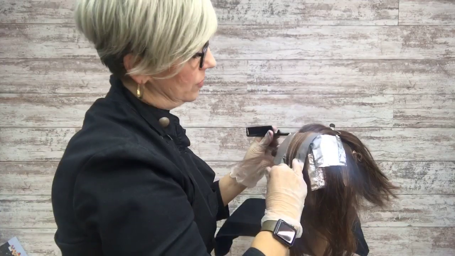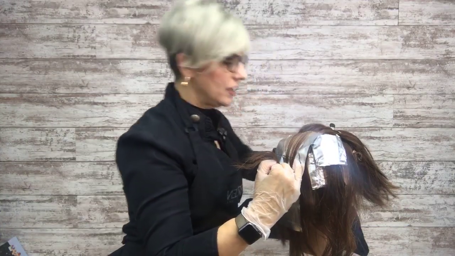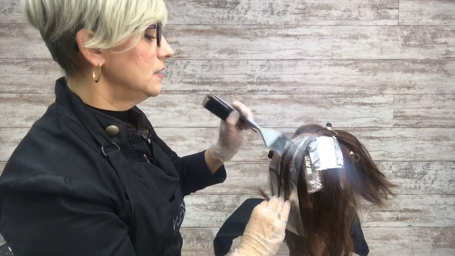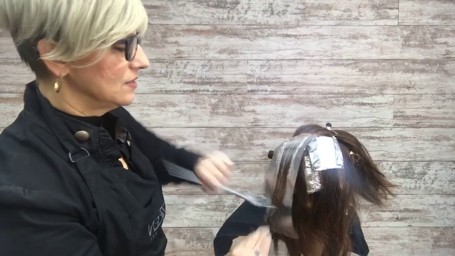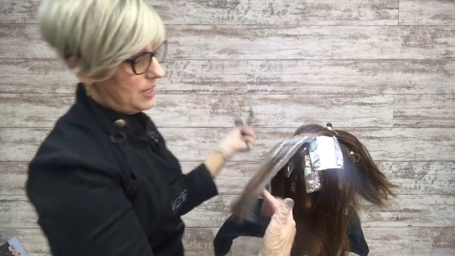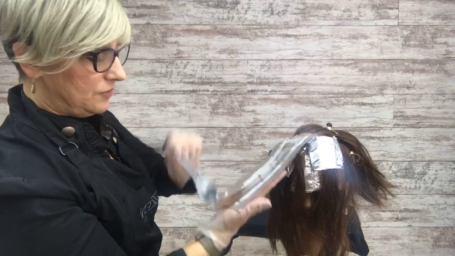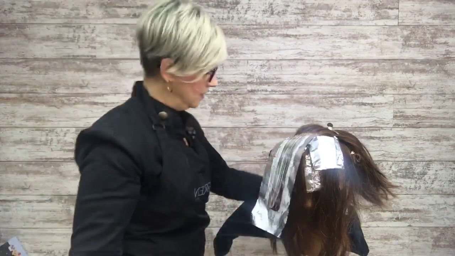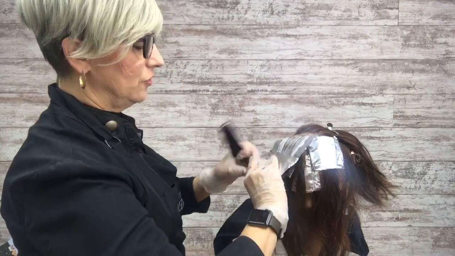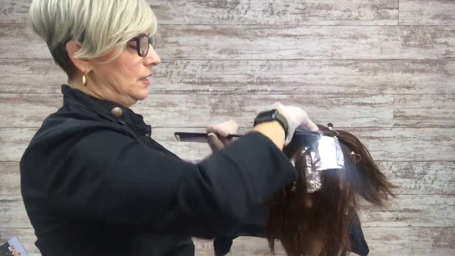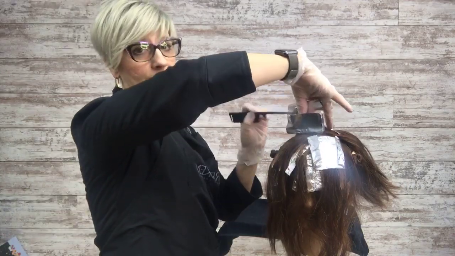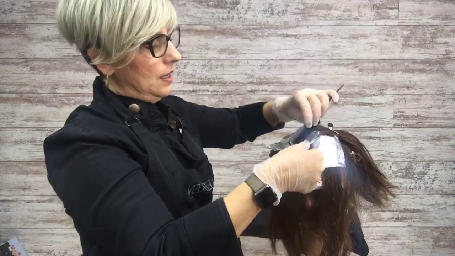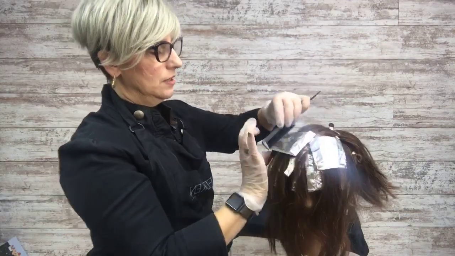So, and this is going to be my last foil that I'll do. Going to feather this in nicely up here, create that nice soft line, and then come down, make sure that I have complete saturation. Okay, I'm going to fold that up. There's my little flap that I'm going to use to make sure that I'm up there, come in, and fold.